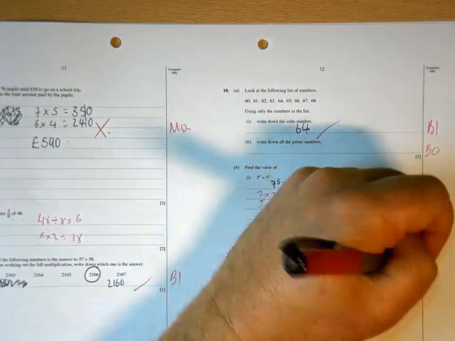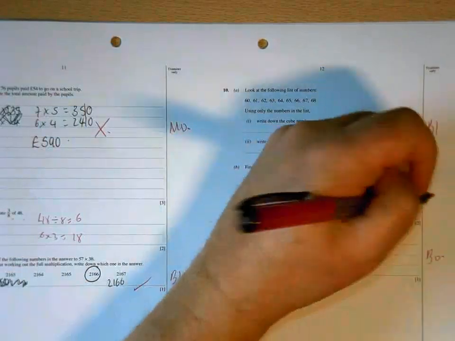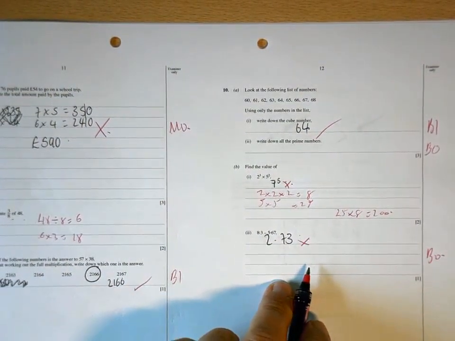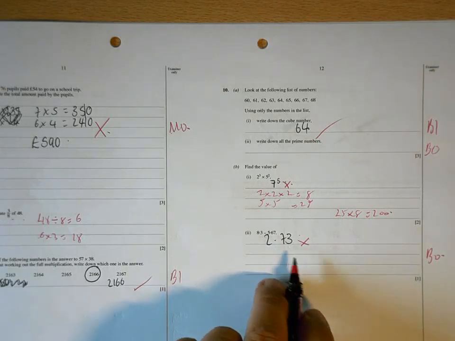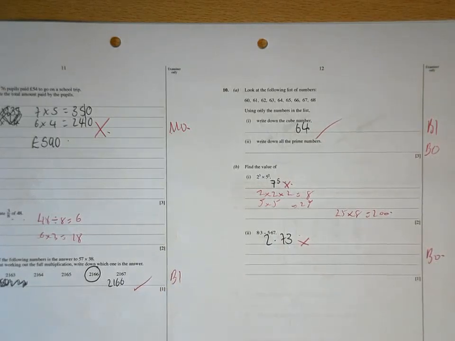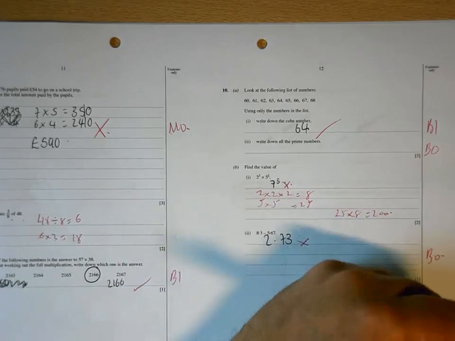2.73 is wrong, it's 2.63. Again, you need to make sure you've got a method that you know works for subtracting without a calculator. 2 marks to the page.